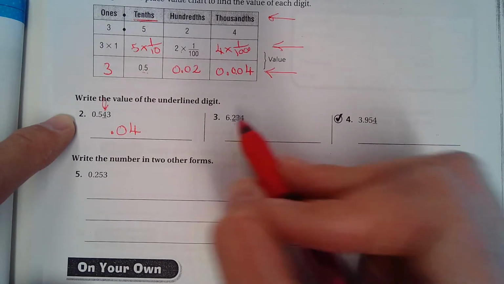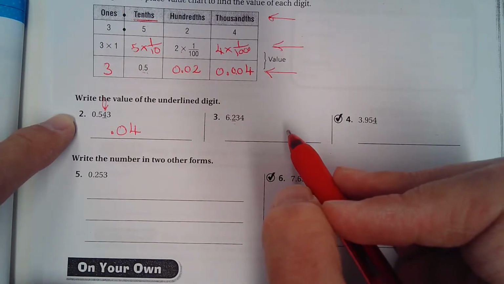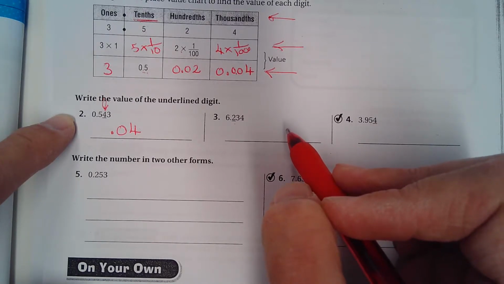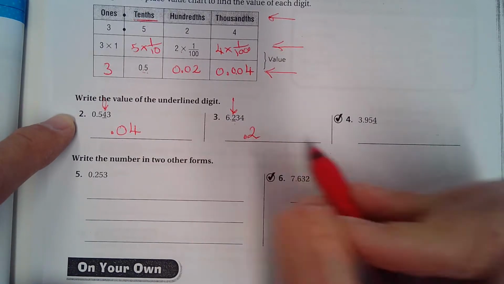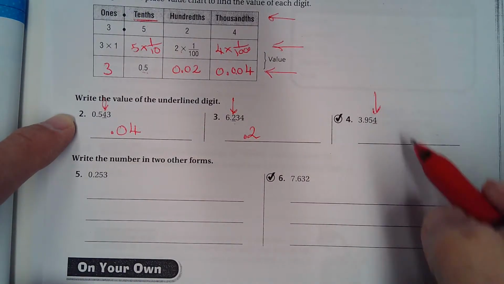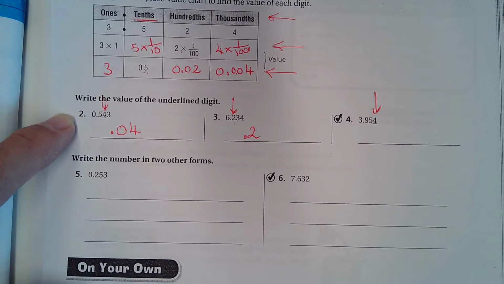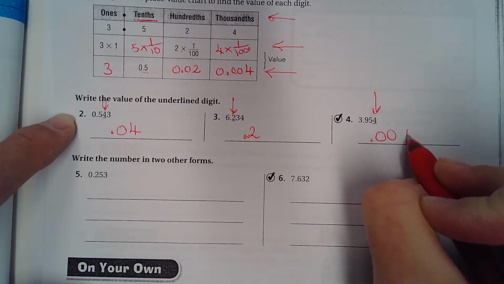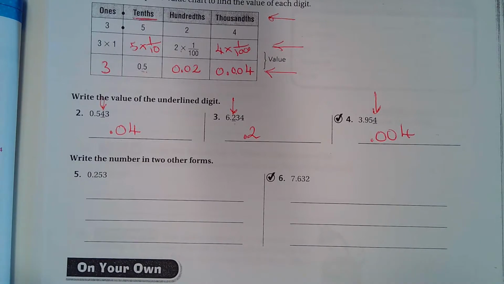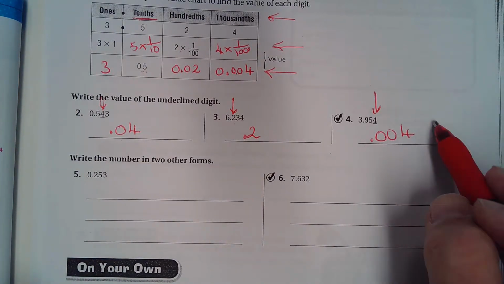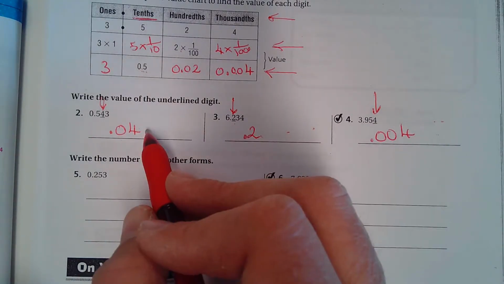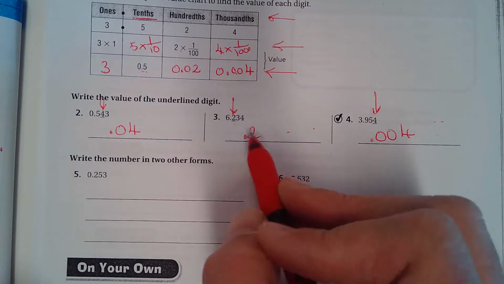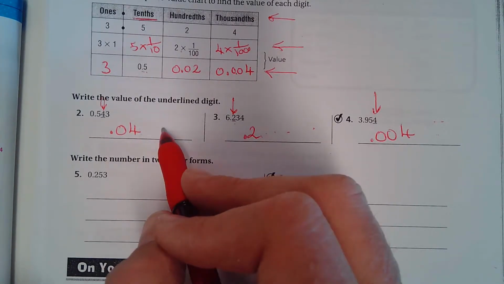Ms. Hillscotter, how about this one in decimal form? What would that be? Point 2. And the last one, Ms. Hillscotter? 0.004. Okay. And if you were to write it in word form, it would have been 4 thousandths, 2 hundredths, and this would be 2 tenths, and this would be 4 hundredths.